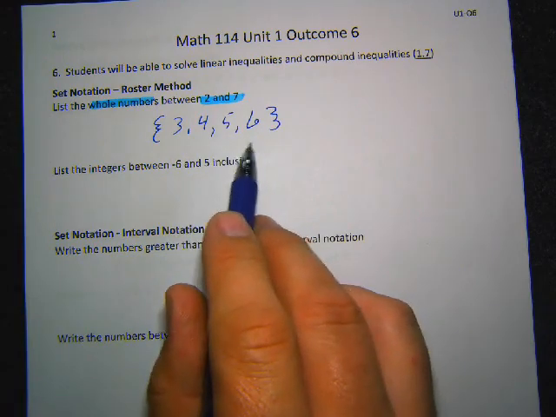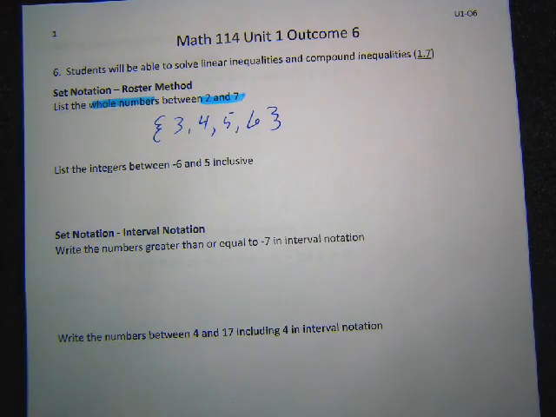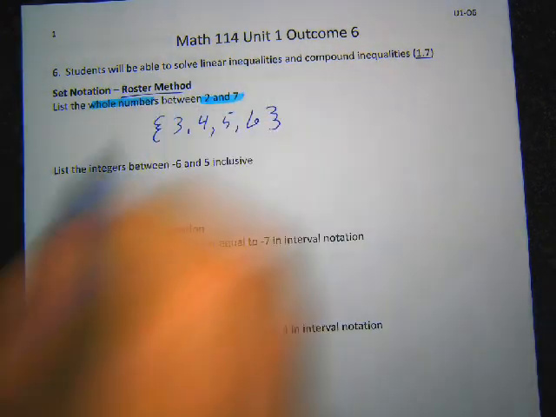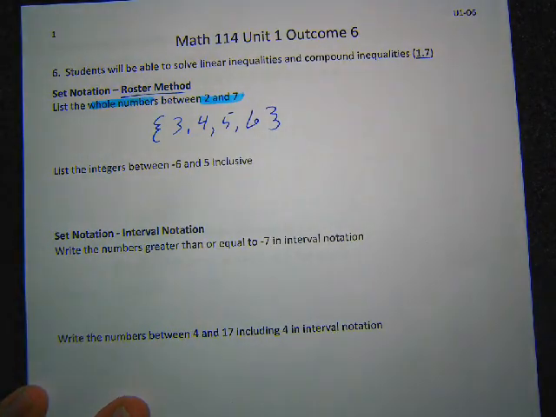Also with roster method, we typically do not repeat. So if you see a number come up more than once, you usually don't repeat it. With roster method, we just want to know what numbers there are. We're not really looking for how many times they're in the set. So roster method is good for small sets of numbers, and you just list all the numbers.